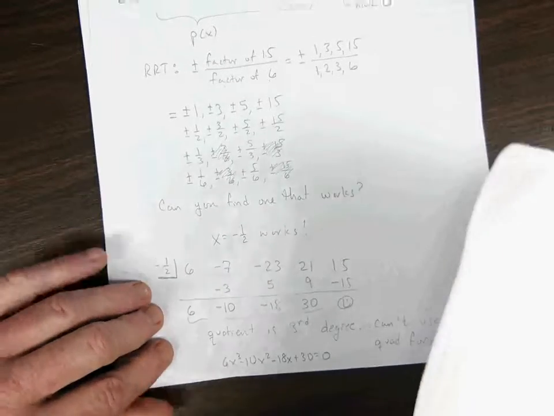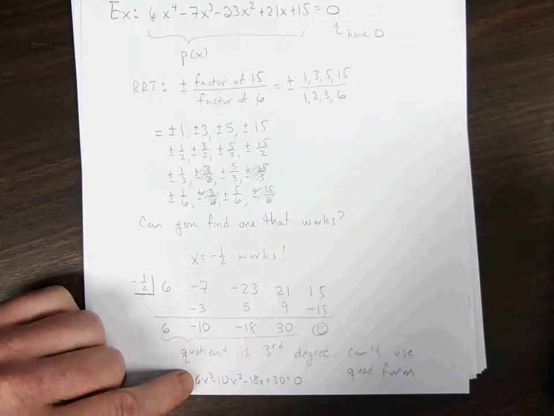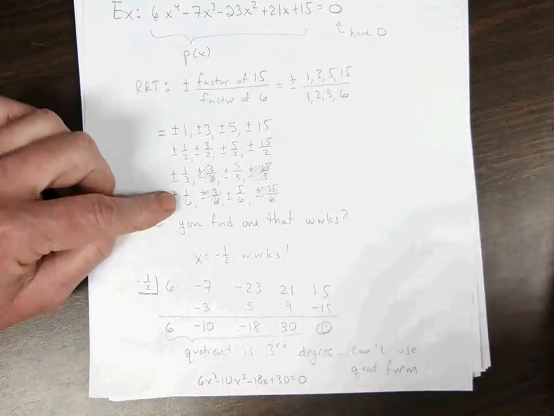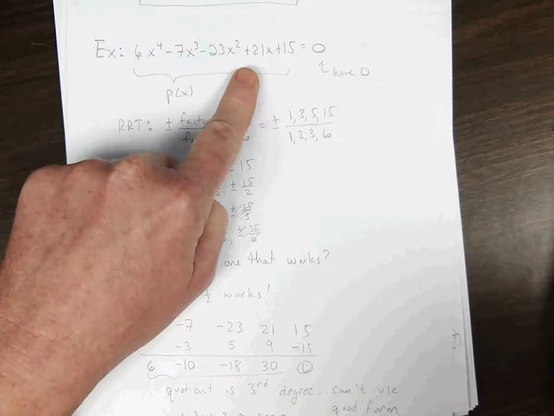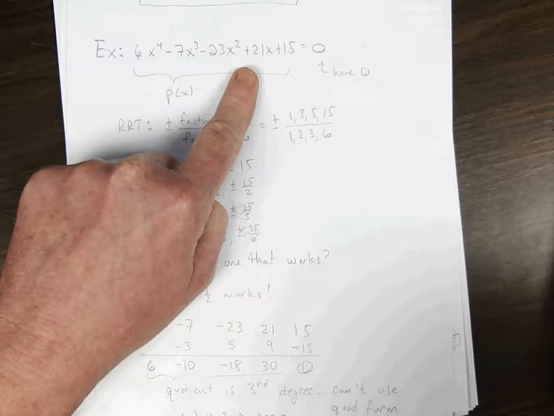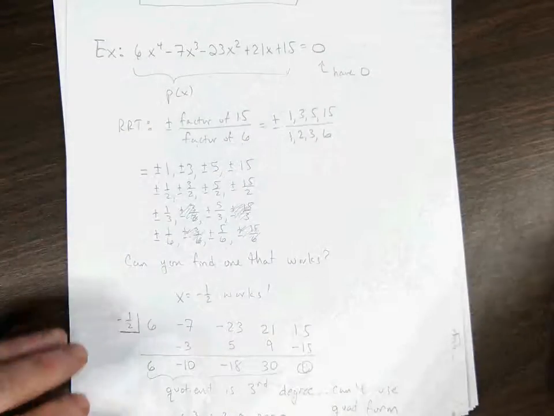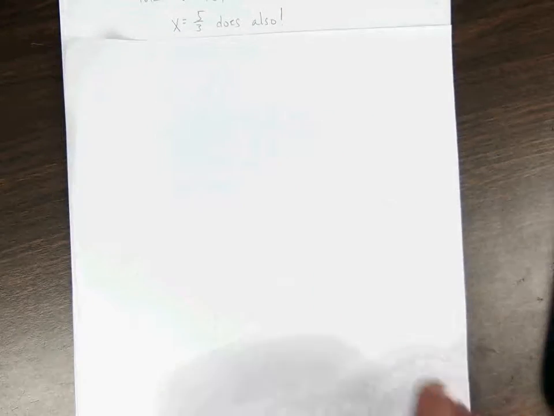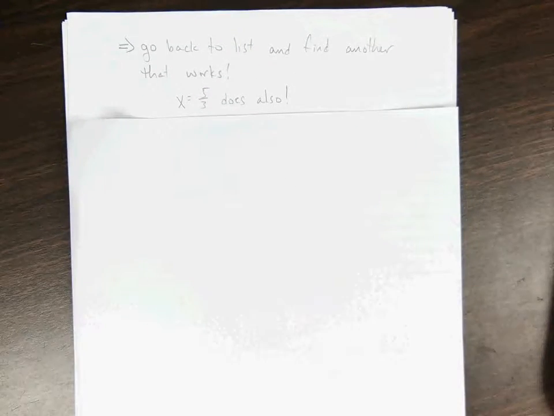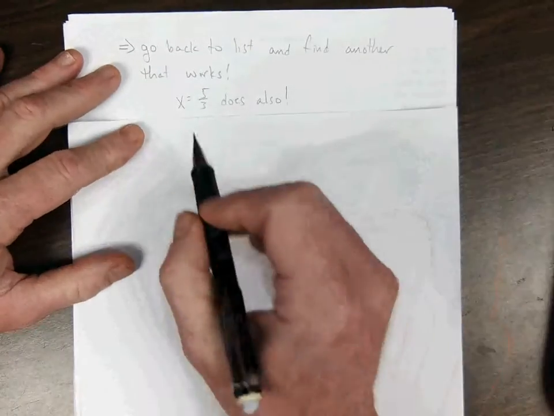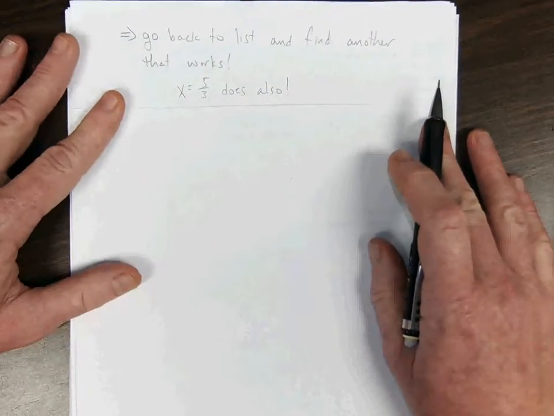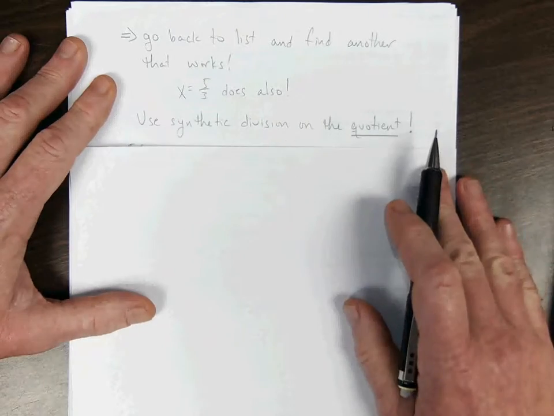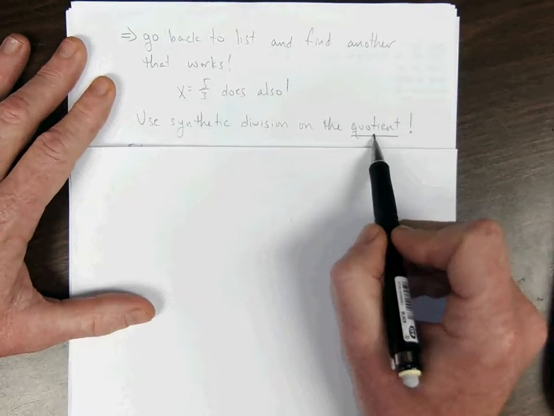So what you want to do, you don't have to plug this function in, like I said. You just want to go back to your list and find a second one that also works in your equation. Okay. So again, you might want to pause it and see if you can find one. All right. But once you get there, hopefully you end up seeing that 5/3 also works. Okay, so we want to run it through the synthetic division, but like I said, you want to run it through on the quotient, not the original.